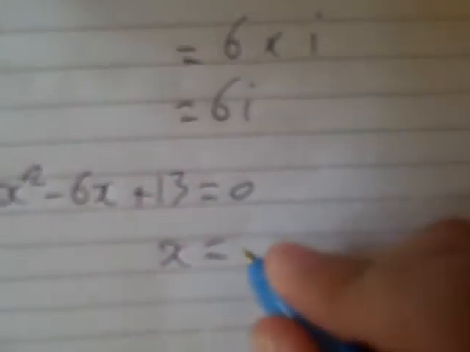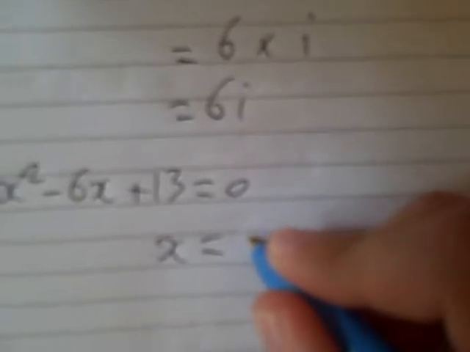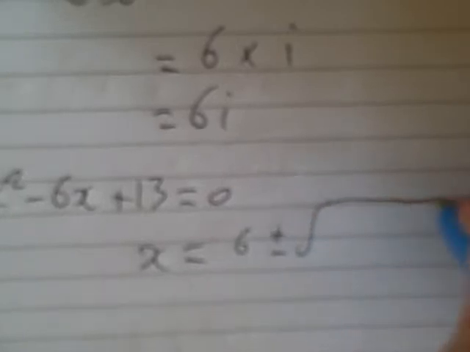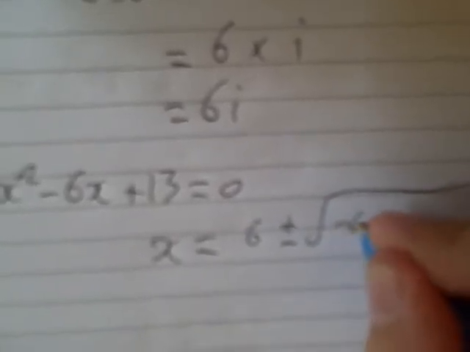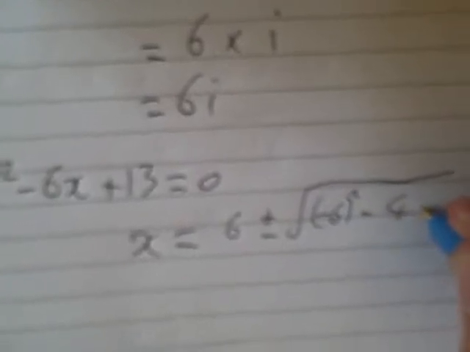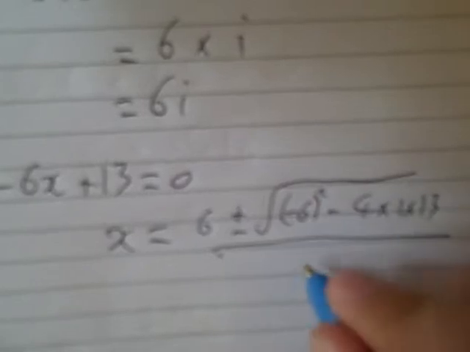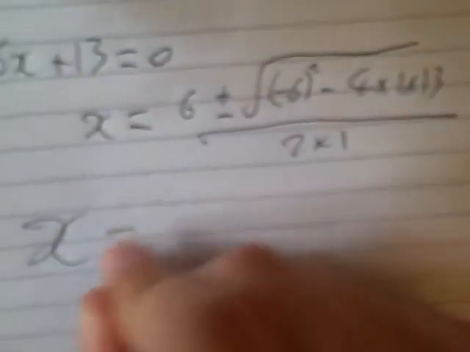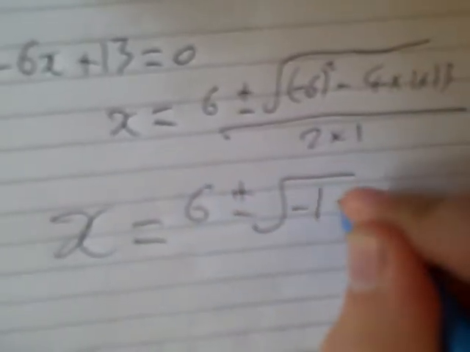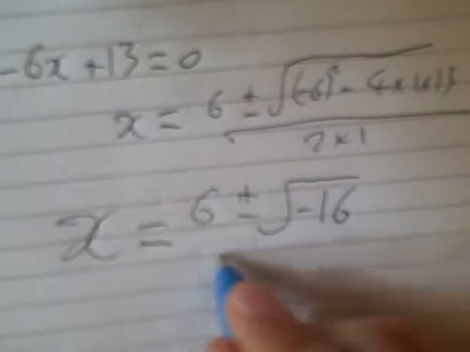So we'll get x equals 6 plus or minus root of minus 6 squared minus 4 times 1 times 13 all over 2 times 1. Now this simplifies down to 6 plus or minus the root of minus 16 all over 2.